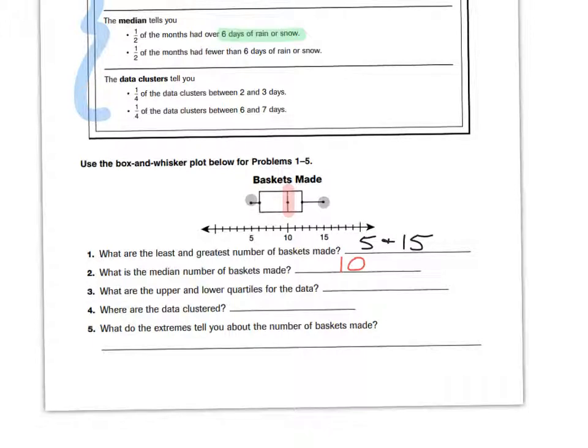What are the upper and lower quartiles for the data? So remember, the upper and lower quartiles just break up the upper and lower half of the data in half again. So essentially you're looking at those other 2 lines that are on our graph. So lower quartile, again, lower half of the data, you're looking at 6. Upper half of the data, you're looking at 12.